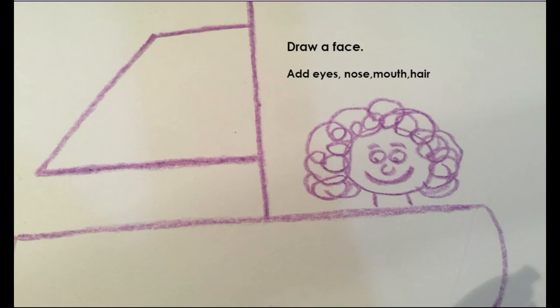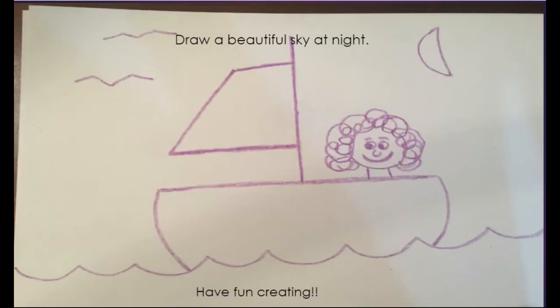Now, I want you to draw you. If you have braids in your hair, ponytails, or if you have a short haircut, just draw it. Have fun with that. Now, after you've drawn yourself and you're happy with that, go ahead.